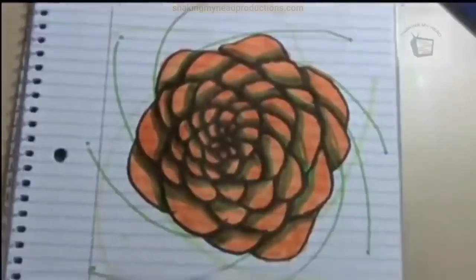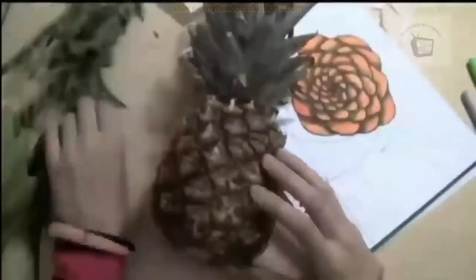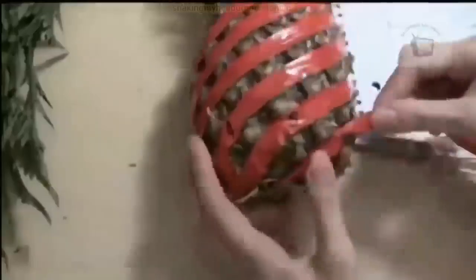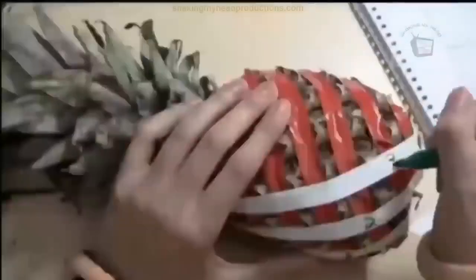So there's Fibonacci numbers in pine cones, but are there Fibonacci numbers in other things that start with pine? Let's count the spirals on this thing. 8, and 13. The leaves are hard to keep track of, but they're in spirals too, of Fibonacci numbers.